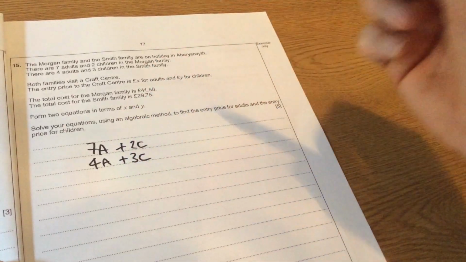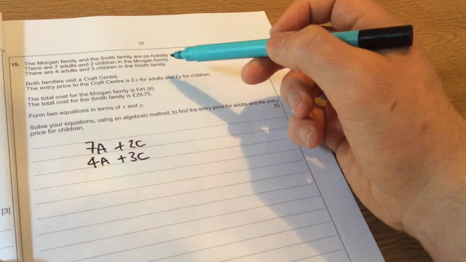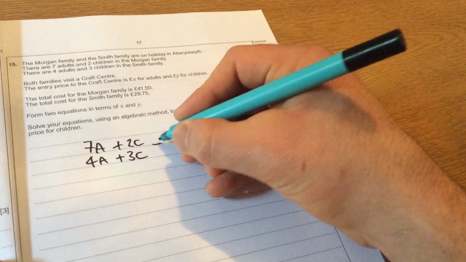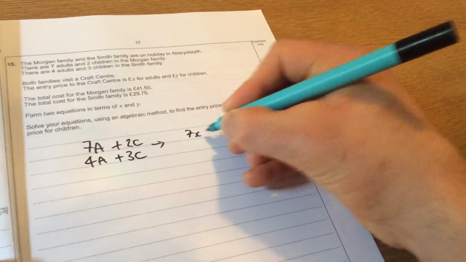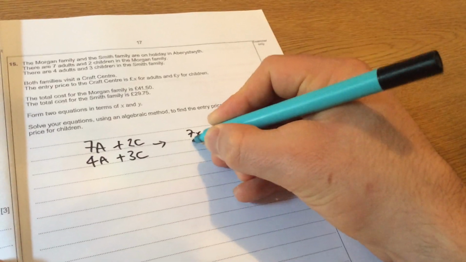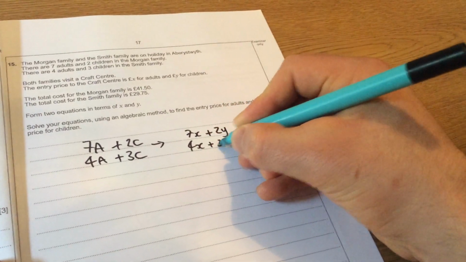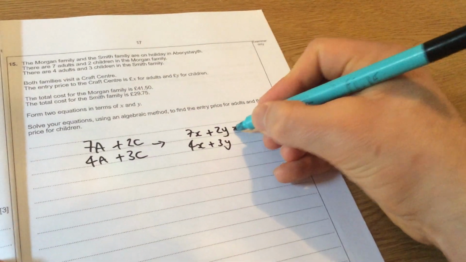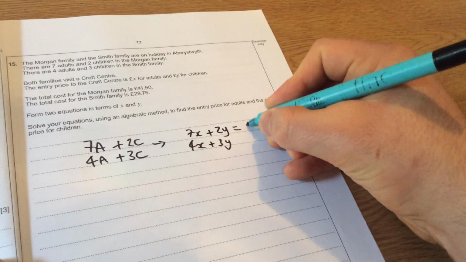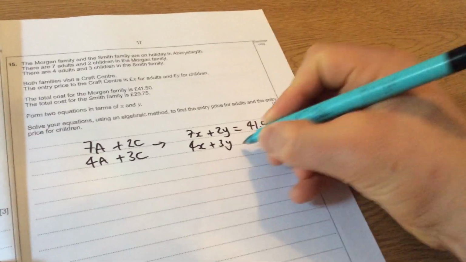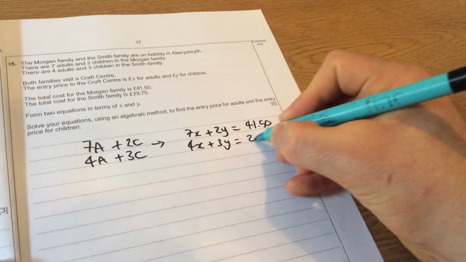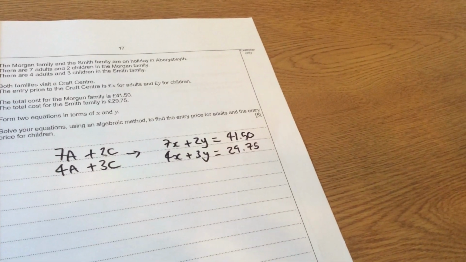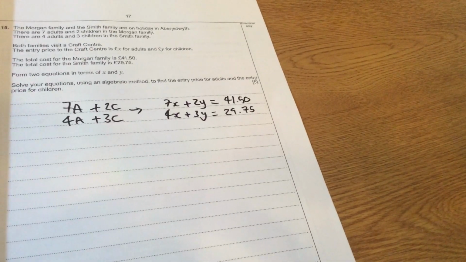So I've got to use these. I know A is the same as X and C is the same as Y. So I'm going to use these now. I've got 7X plus 2Y, 4X plus 3Y. The Morgan family, which is the top one, cost them, I'm going to leave the units out for the time being, £41.50. The Smith family was £29.75.